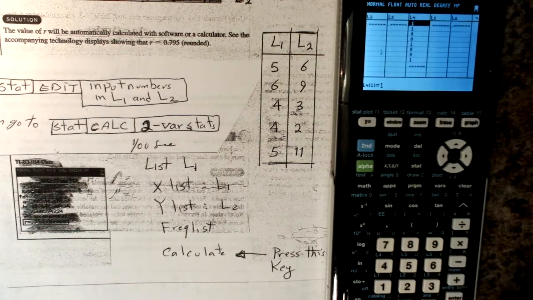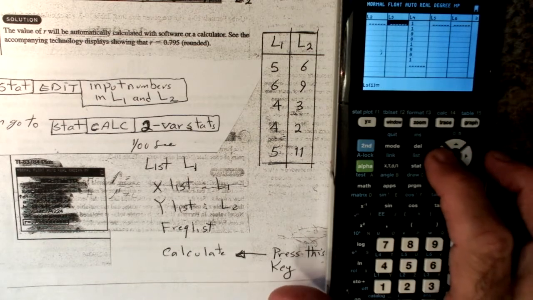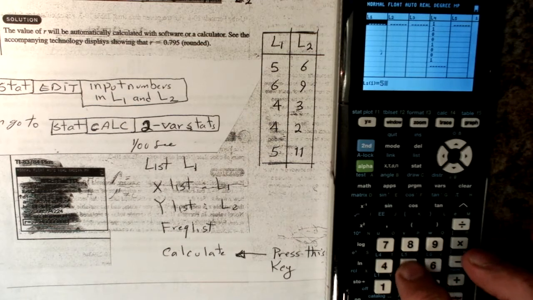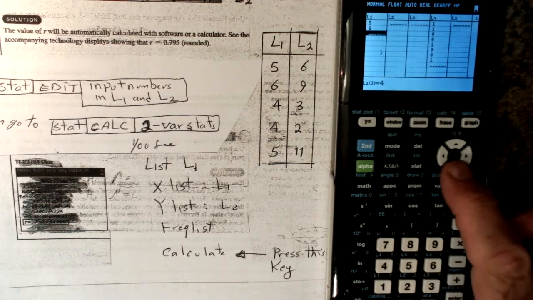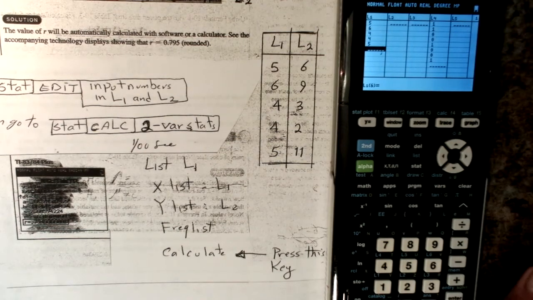Edit, enter. See, there's nothing in L1. We don't care about L4. I should clear it, but we don't need it. I just need L1 and L2. So I go ahead and type those numbers. 5, 6, 4, 4, and 5. I have input 5 numbers on L1.